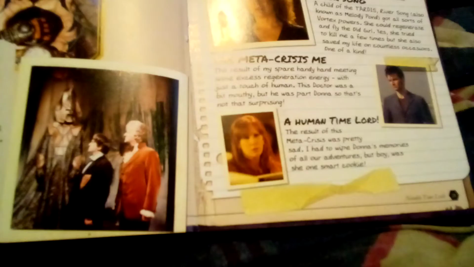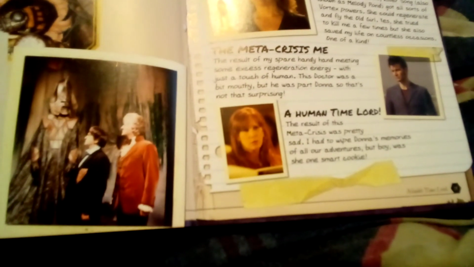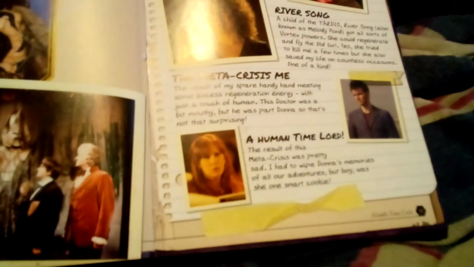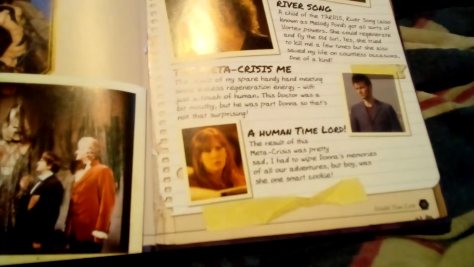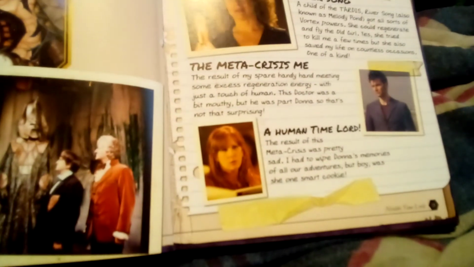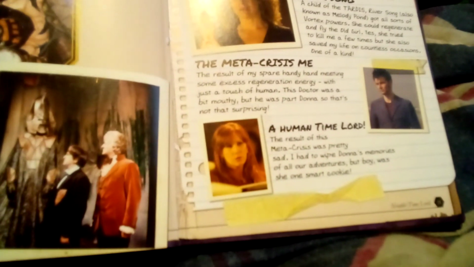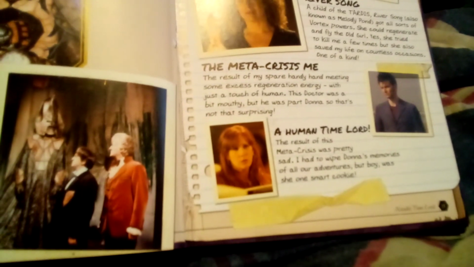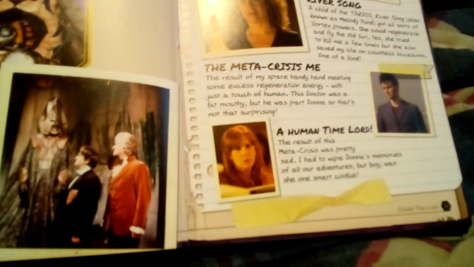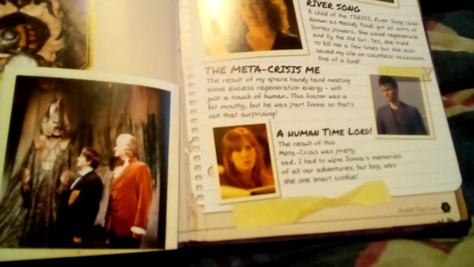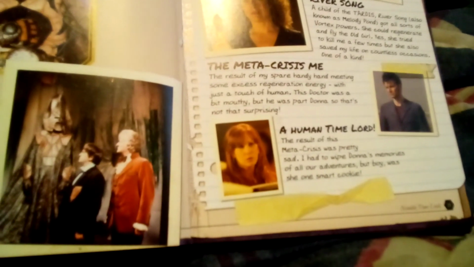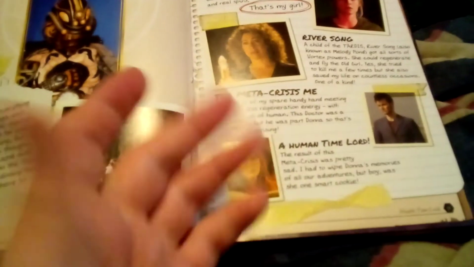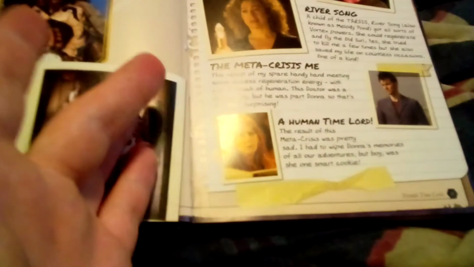And Donna, she was the result of the Meta-Crisis, and it was pretty hard for the Doctor to wipe her memories. It was the only way to spare her brain being destroyed or exploded after she absorbed some of the regeneration energy from the hand. The hand that was in the jar from The Christmas Invasion sort of thing.